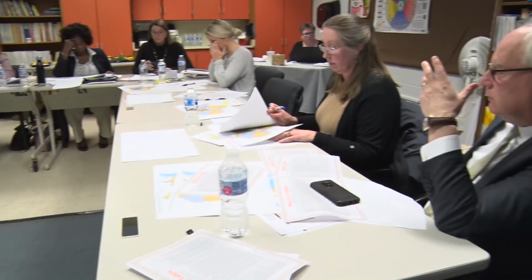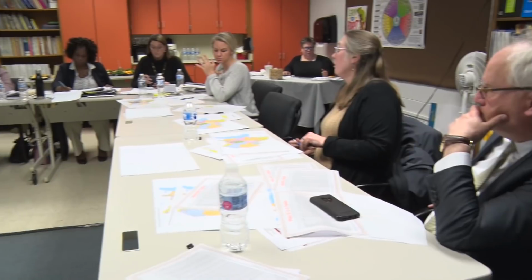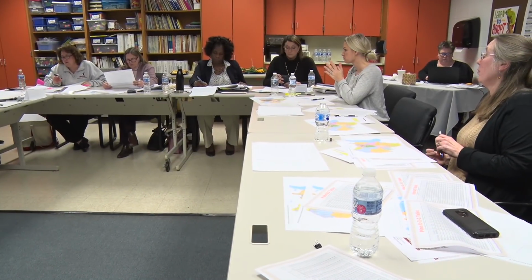As you already know, the trend in Stafford, like the rest of the state, is that your numbers are only going to go up for free and reduced. I think it also depends on what the capacity would be. It would be 978. 978, okay.